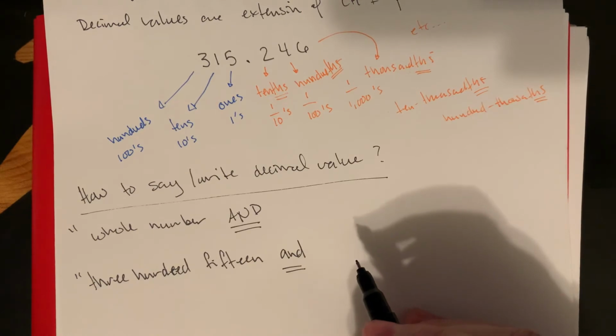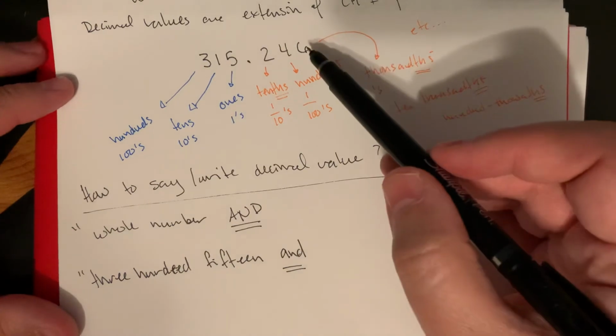What you're going to do to say the decimal value or write the decimal value is you essentially just say what the number is.